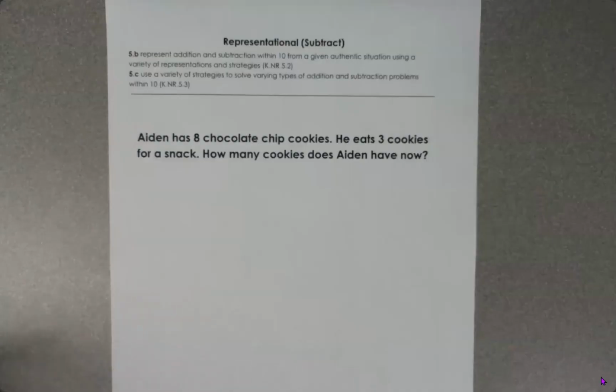After students have had the opportunity to work at the concrete level and learn strategies for adding and then learning strategies for subtracting, we will move into representational. Again, we will teach these strategies separately so that students can understand what it means to add and subtract, or to join and separate. So we're going to look at a representational strategy of using a number line to subtract.